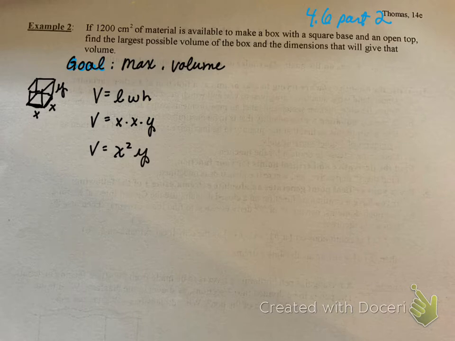The other equation that I can use with this is the 1,200 centimeters squared. That's telling me that that is area, right? Since we're dealing with a three-dimensional figure, then I'm probably wanting to use surface area for my other equation. And surface area is all the areas of the faces added together. Okay, so the surface area of the bottom of the box is going to be x squared, x times x.